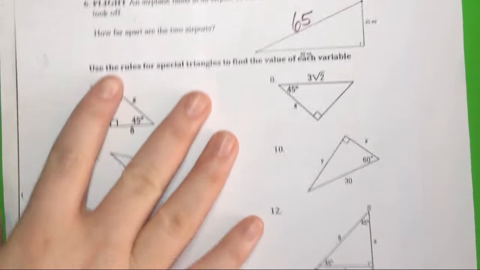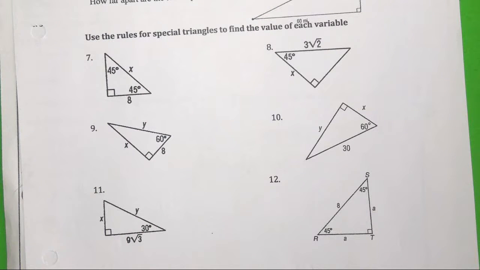Okay, so this is how I would take the test tomorrow, and this is how we learned it. We did all the 45, 45, 90s, and then all the 30, 60, 90s. I know they're mixed up in there, but no one says I have to do 7 and then 9. I can go any numbers I want. It's my thing. Okay, what problem should I start with if I want 45, 45, 90s?